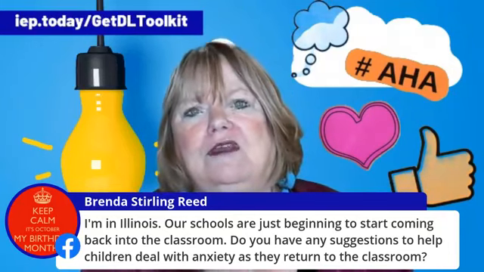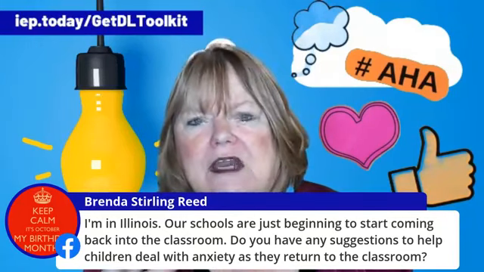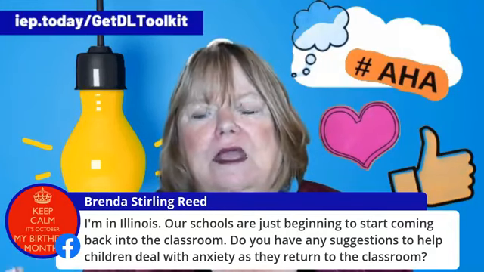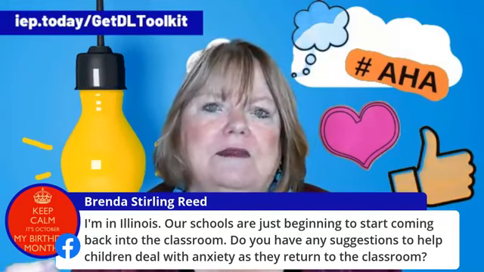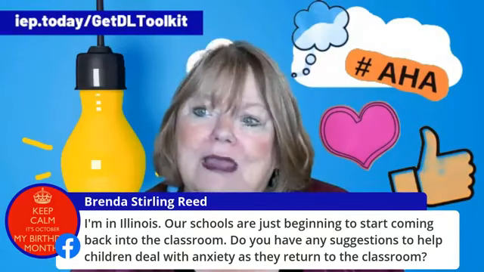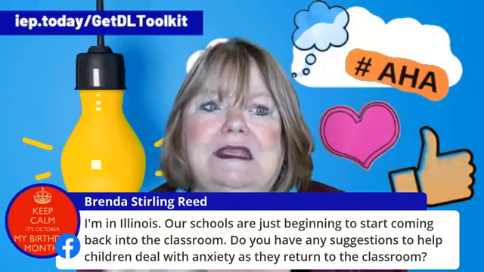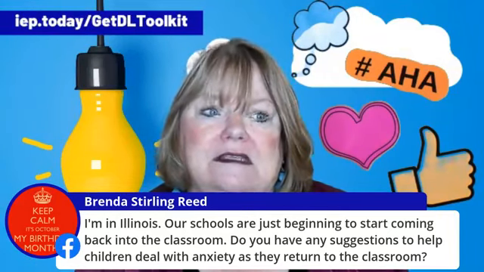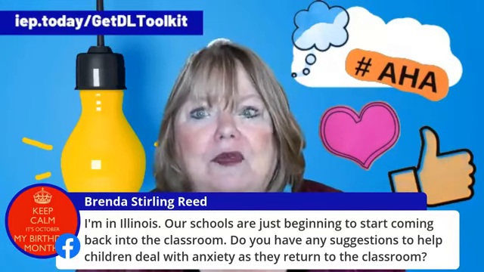Whatever you think your child might be anxious and wondering about, see if you can get some support from the staff and brainstorm with them. The other number one thing I think is important is to see if your child has some ideas and input, like what would make you feel better.